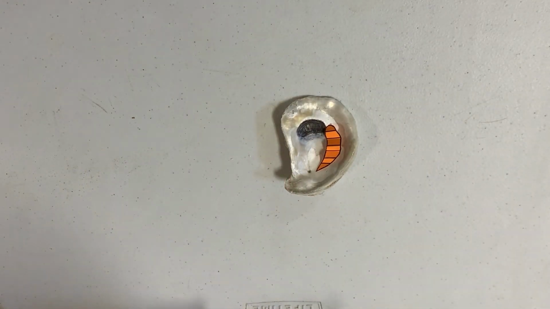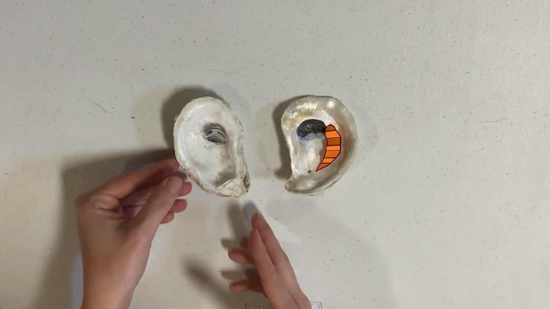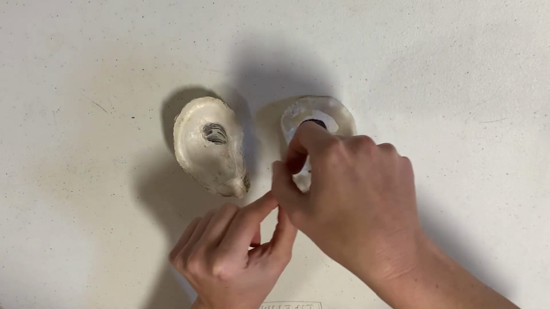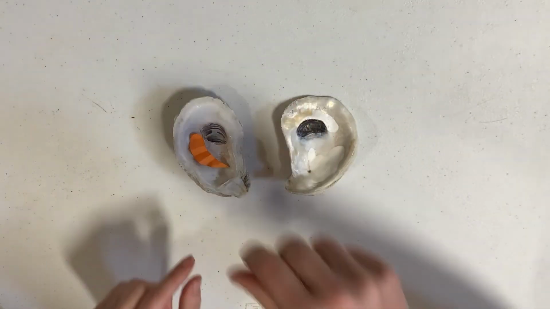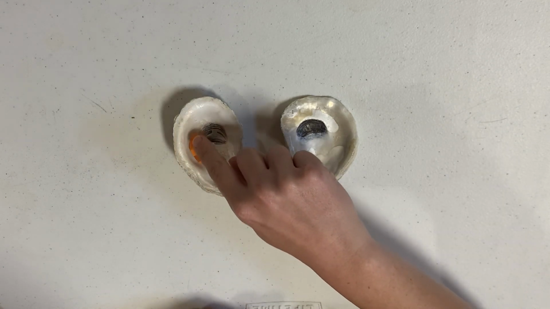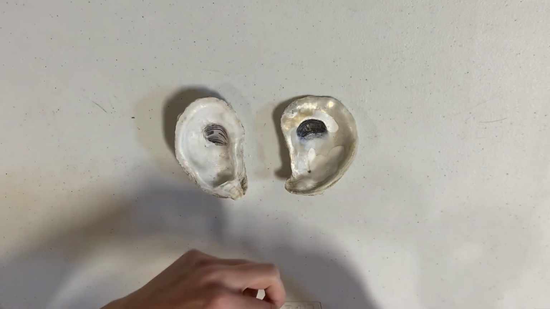If you have a shell that looks like this one, all you will need to do is flip over your paper. Once again, the pointy end is towards the hinge and the fat part is curving towards your black dot. Now we need to glue it down.